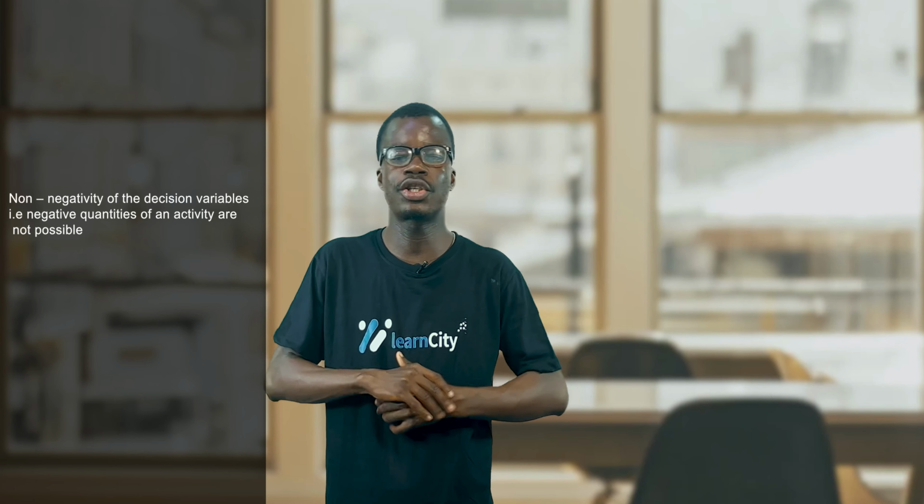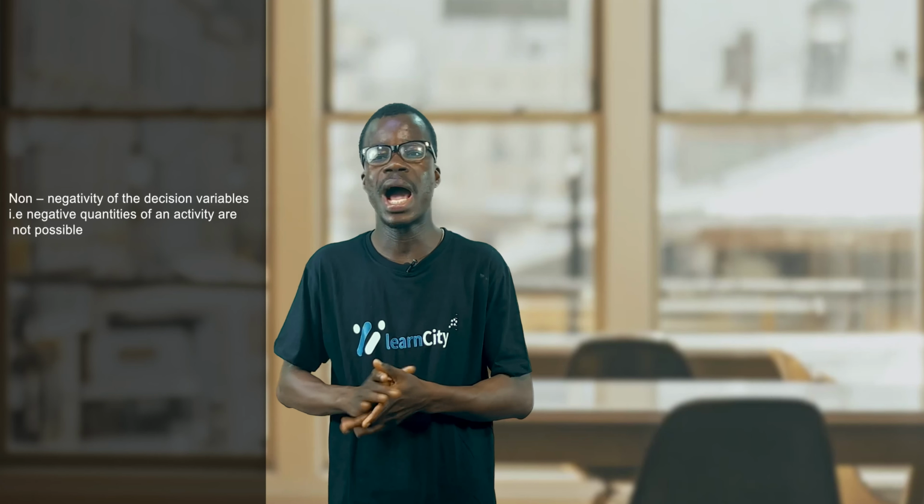Number two, linear programming assumes non-negativity of the decision variable. That is, negative quantities of an activity are not possible. Actually, in the formation of linear programming equations, after the formation of the objective function and the constraint function, which is going to be based on the decision variables or the components of the input element, the last form of formulation that we make is the non-negativity formulation.